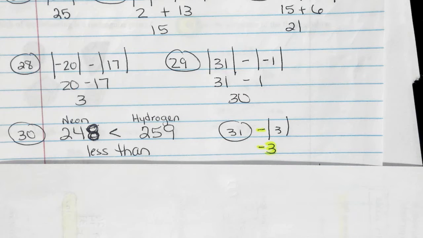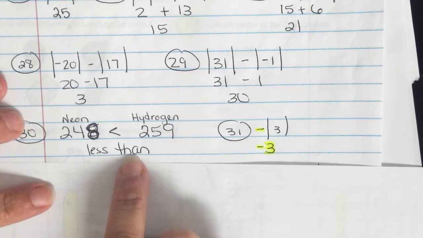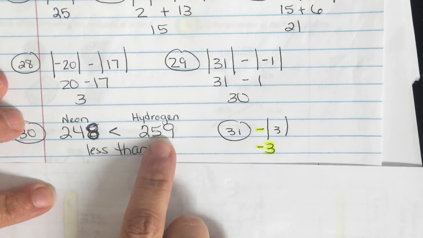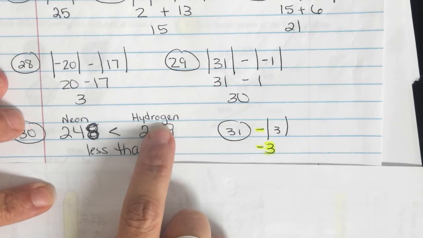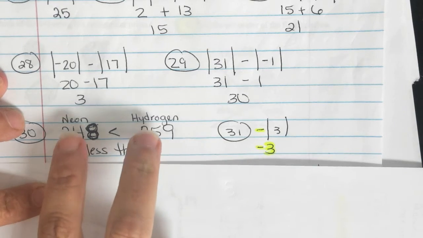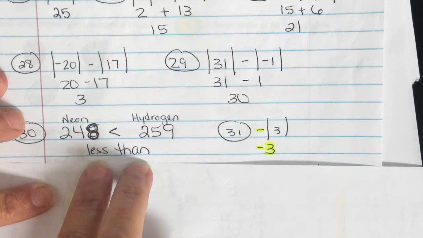Okay? I realized I probably should have written a sentence. I was going a little fast this morning. But neon is less than hydrogen. I got greater than. Okay? If you wrote greater than, then it should be hydrogen is greater than neon. You had to change them to absolute value before you could answer it.